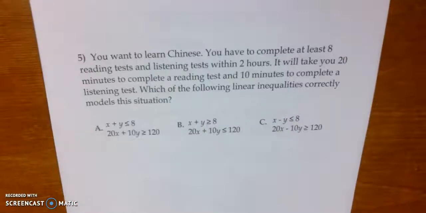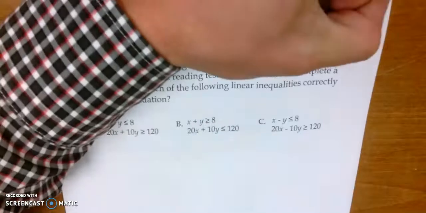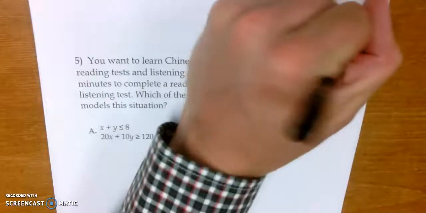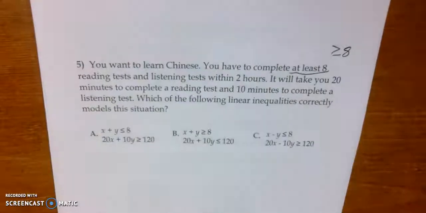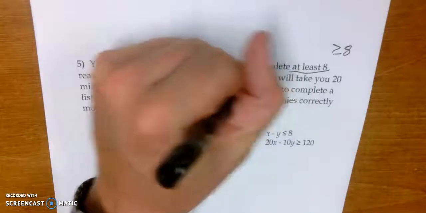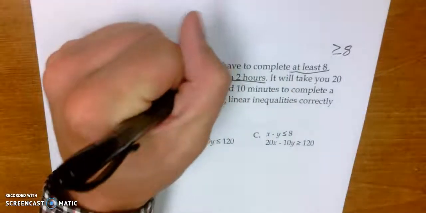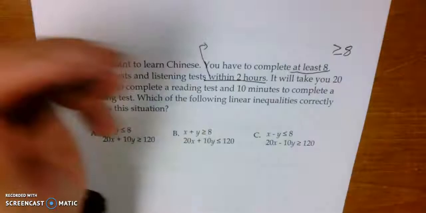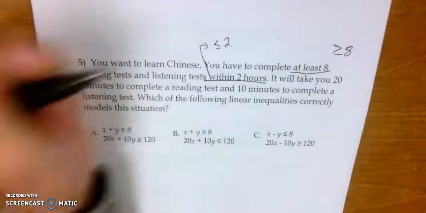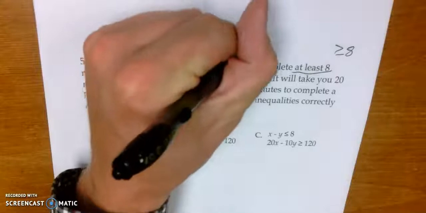Okay. You want to learn Chinese. You have to complete at least... So we have a minimum value. So at least 8. So anything more than 8 is okay, but 8's the absolute minimum. Reading test and listening test within 2 hours. Within 2 hours. Okay. So within 2 hours, that means 2 hours is the maximum. I should see less than or equal to 2. So 2 hours. All right.